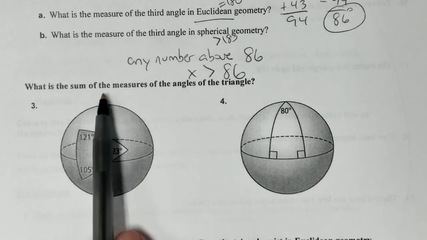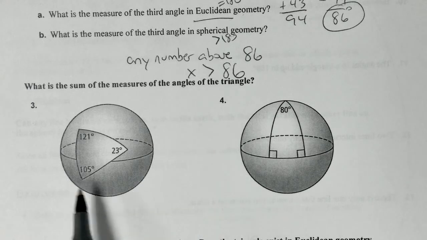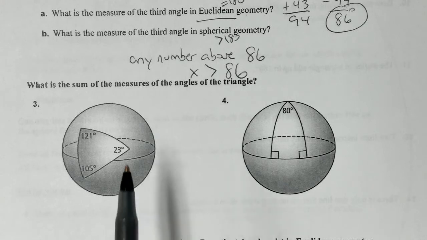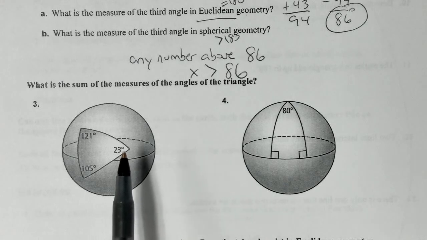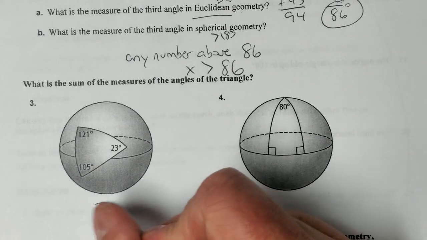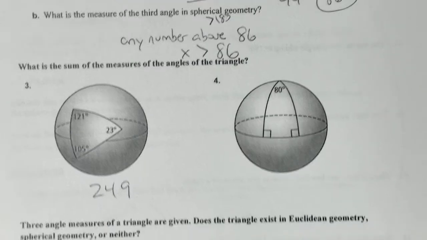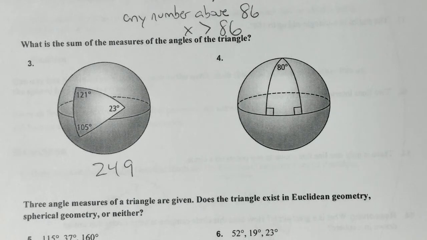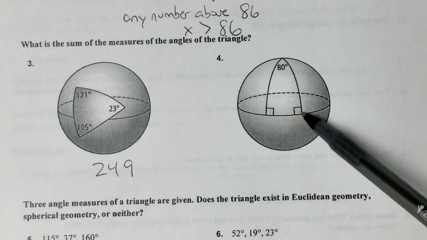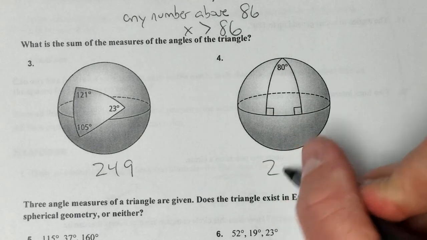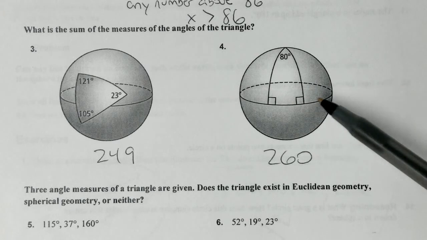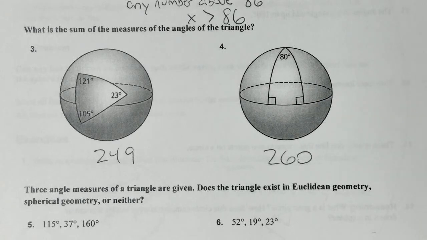Then number 3, what is the sum of the measures in the triangle? Again, you could think of these as like pieces on a volleyball or a beach ball or a basketball. And you just add these numbers together, you get 249. And this one, you add your two 90-degree angles, you get 180 plus 80 is 260. So remember, in spherical geometry, it's possible to have 2 or even 3 right angles.